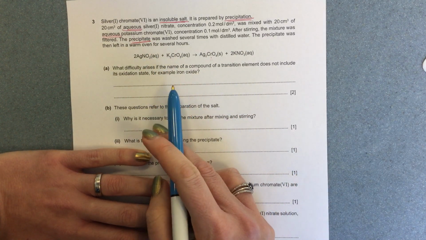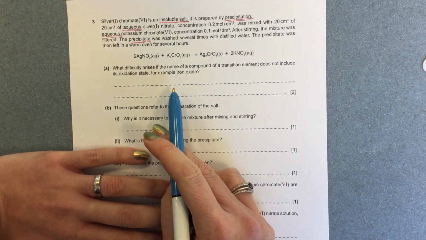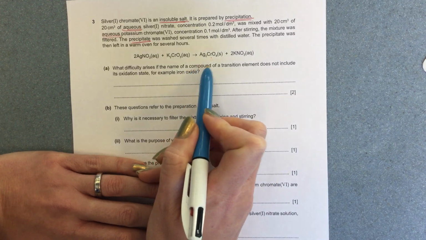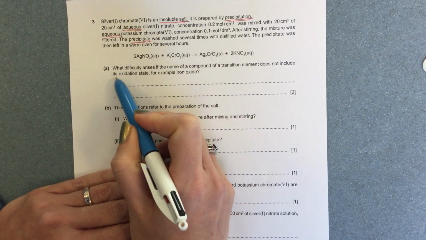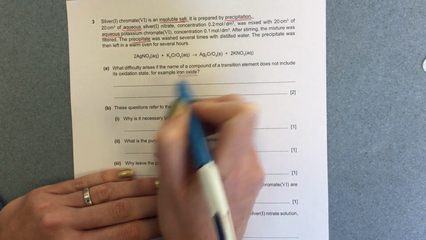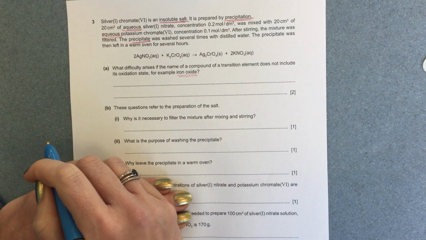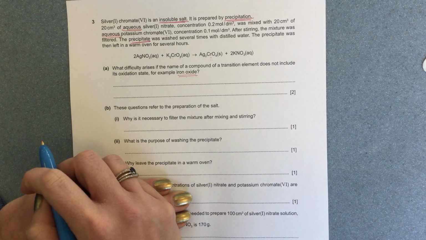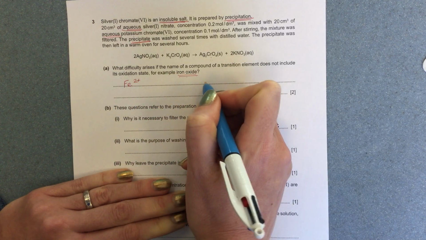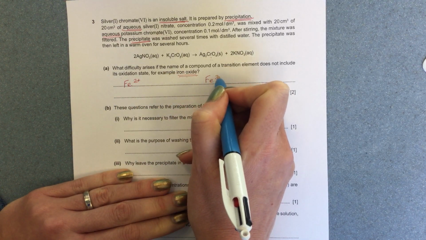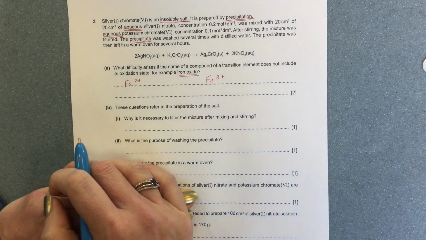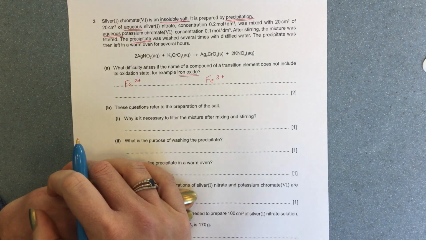So the first question is not likely to be asked, but I will go through it. The difficulty of the name of a compound of a transition element does not include its oxidation state. For example, iron oxide. So I'm going to use that example. And actually we have done two things to do with ions. In our testing for ions topic, we found out that iron could have a 2+ charge, but it could also have a 3+ charge because we tested for both of those. Now that's because it's a transition metal, and transition metals can have different charges.